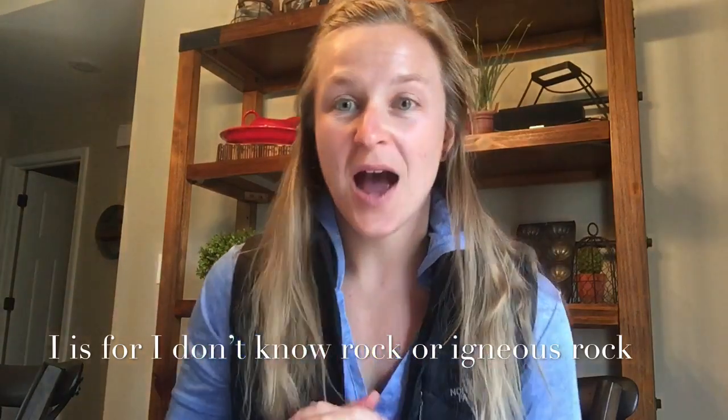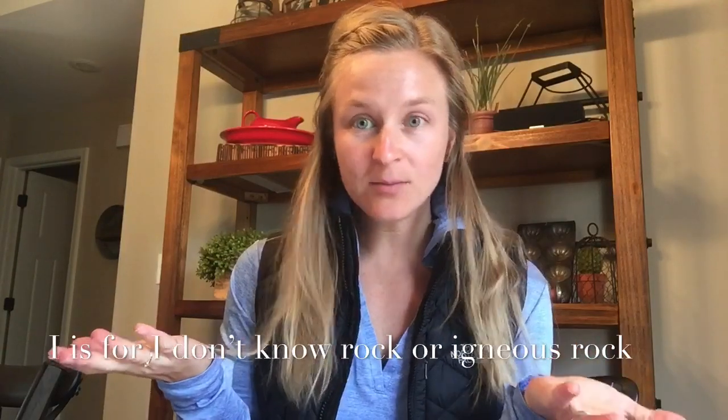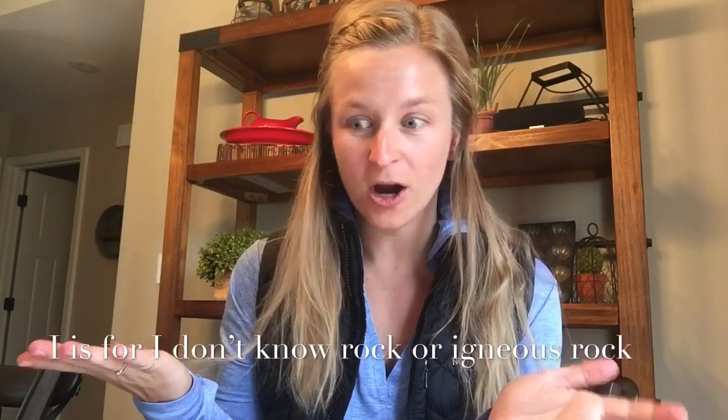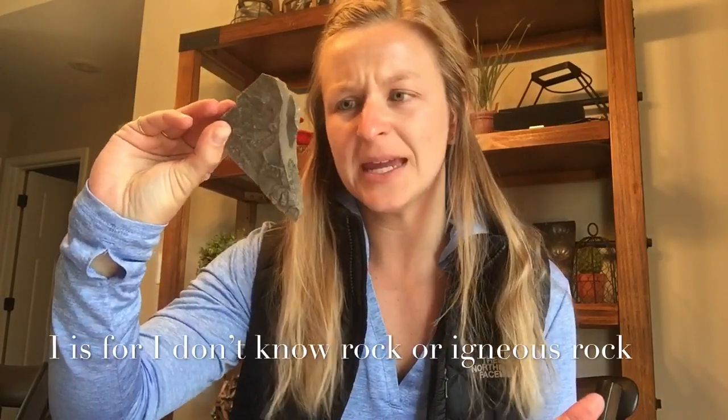Okay, so I is for I don't know rock. Some rocks you're not gonna know what they are. So this is, I could guess this is an I don't know rock. I might guess that it's slate.